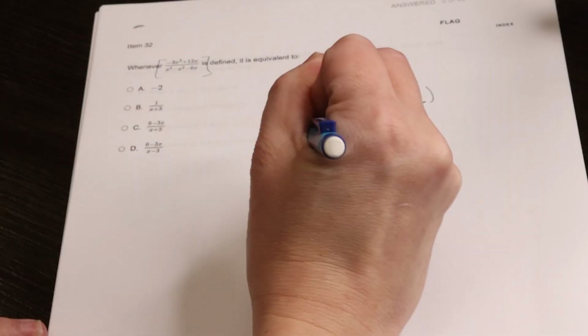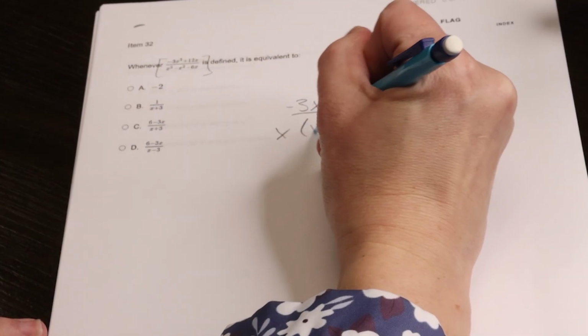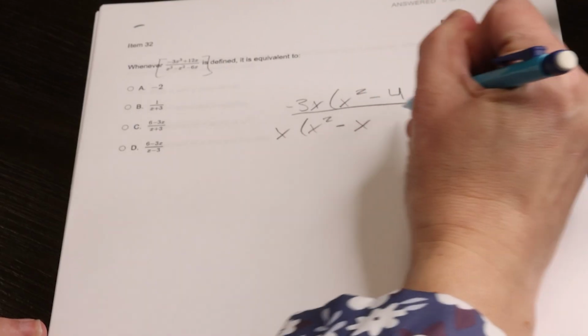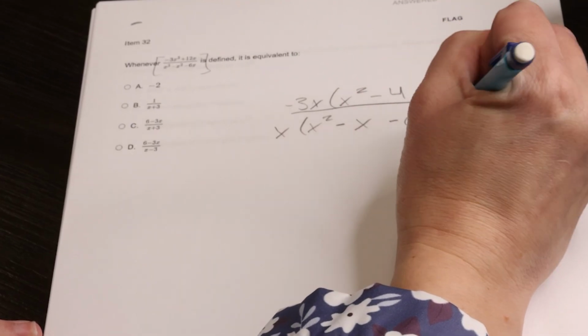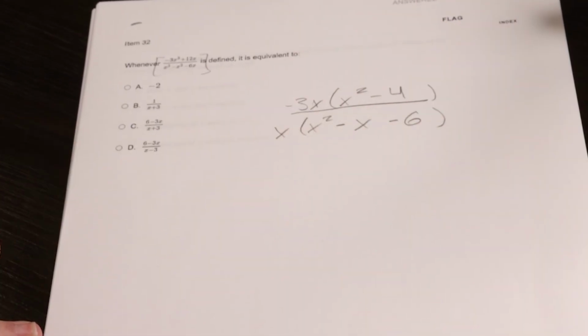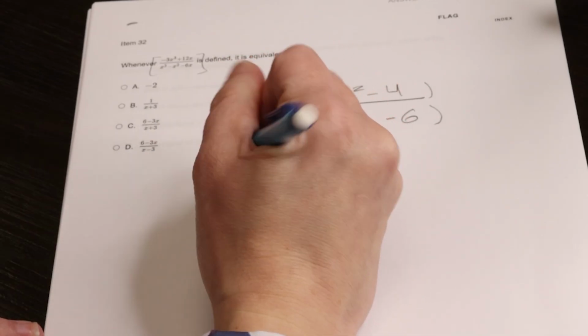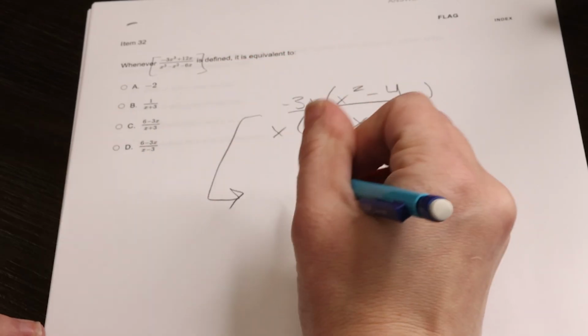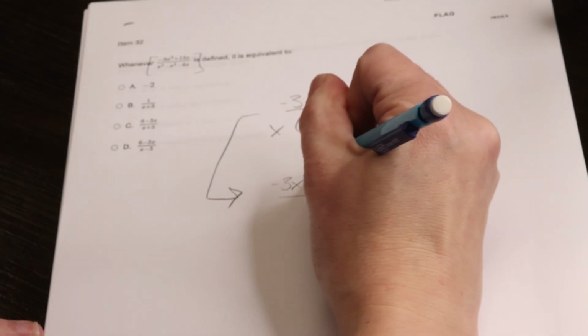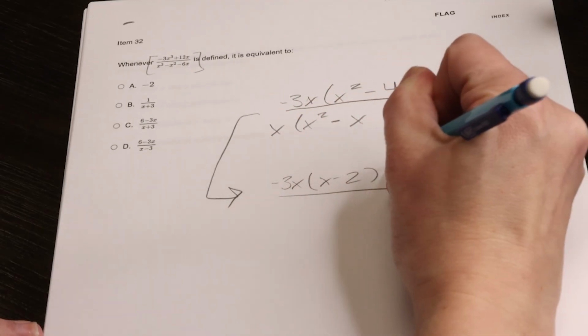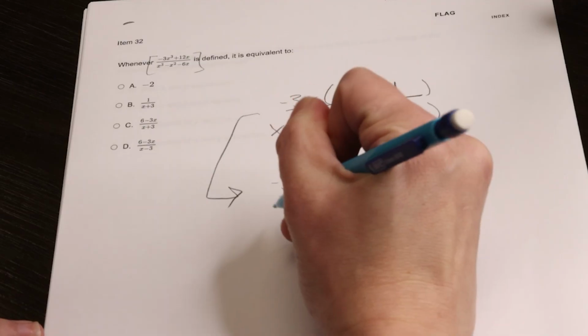Now let's look at the denominator. What you can easily factor out is an x. So I make this x squared minus x minus 6. But at that point, you are still not done. You need to go through one more simplifying process, so I would factor out both of these. You go negative 3x, x minus 2, and then x plus 2, and then x.